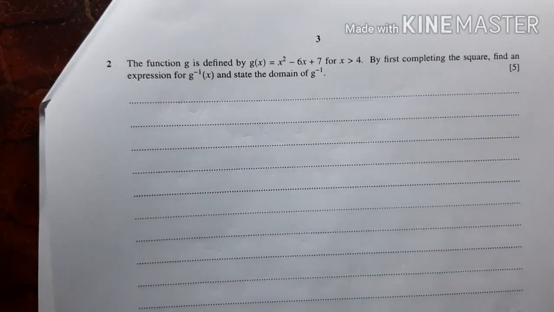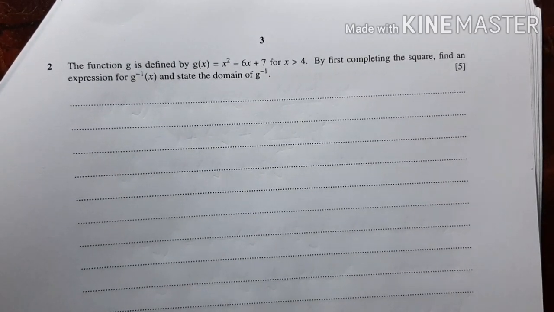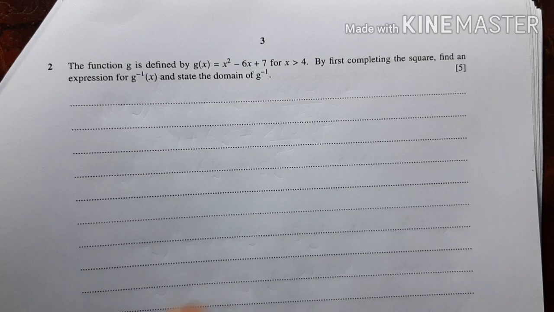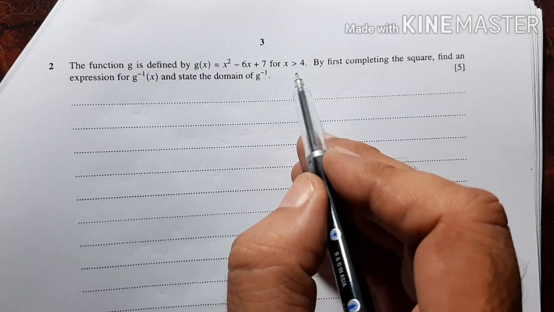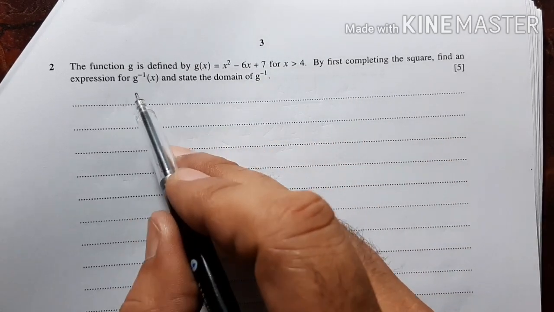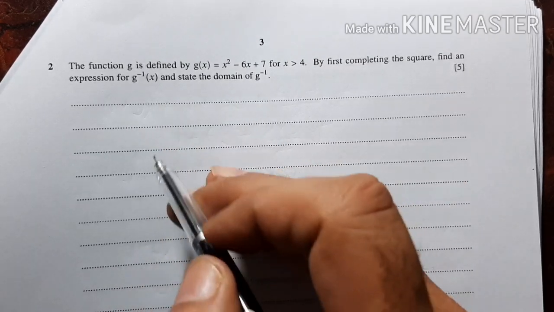Now question 2. The function g is defined by g(x) = x² − 6x + 7 for x > 4. By first completing the square, find an expression for g inverse x and state the domain of it. So there are two things we need to find.